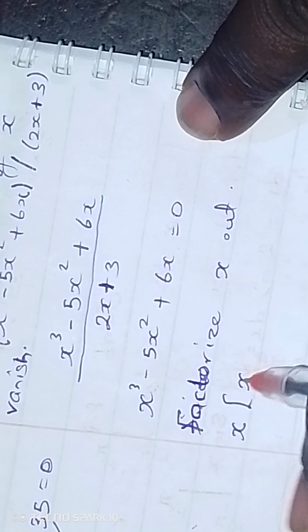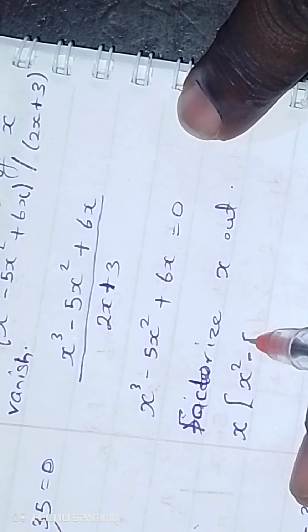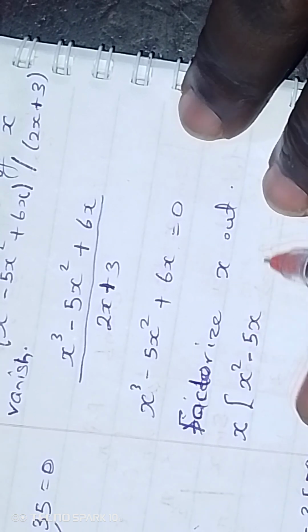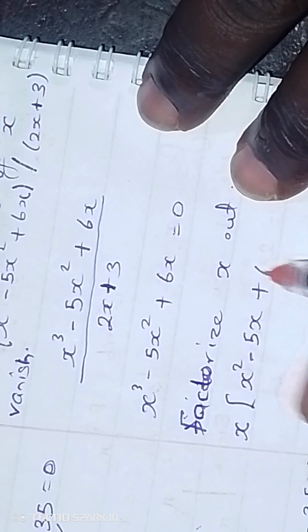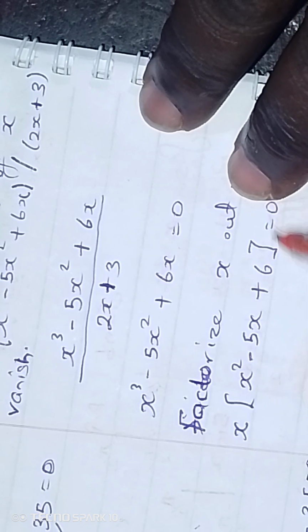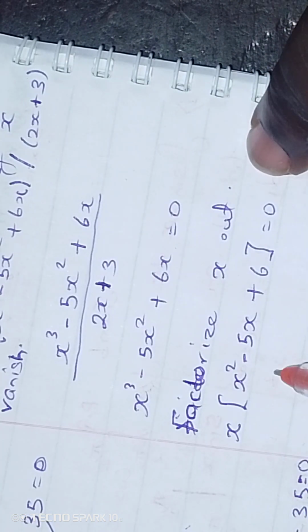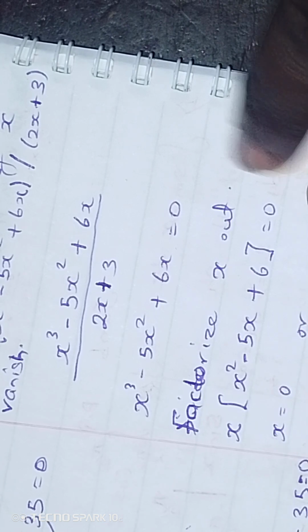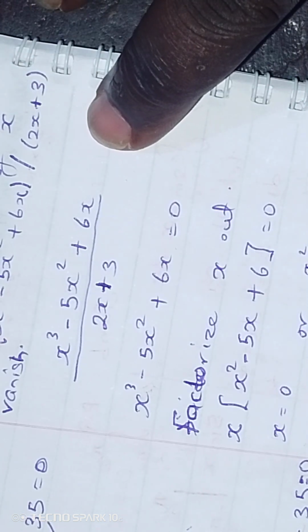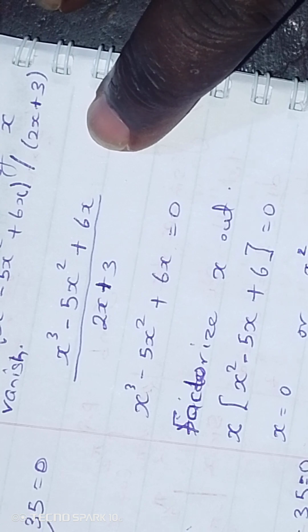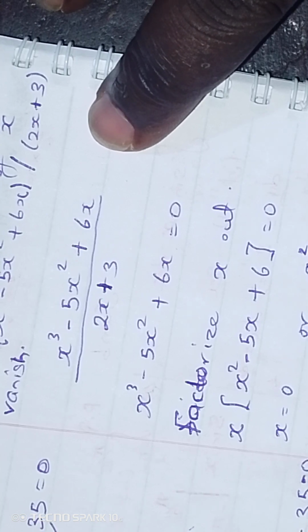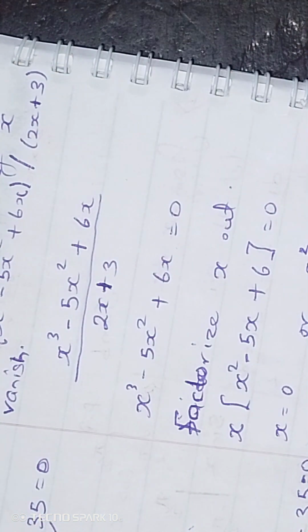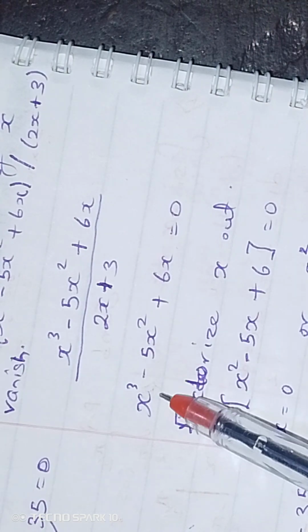We have x squared minus 5x plus 6 equal to 0. So this actually means x is either equal to 0 or x squared, like what I explained earlier, minus 5x plus 6 equal to 0. Now let's go back to this.